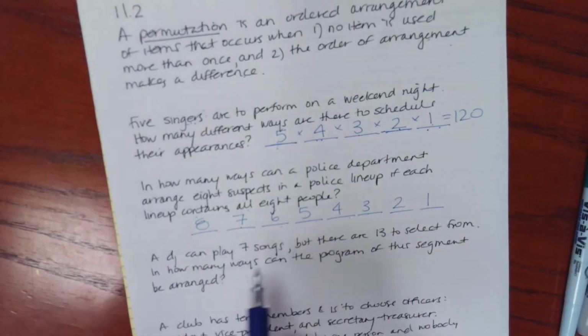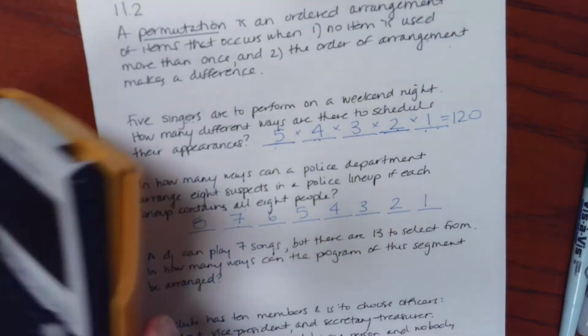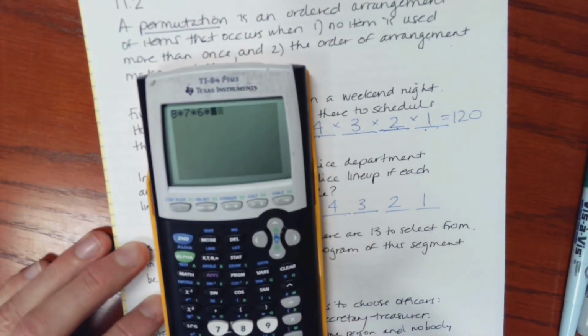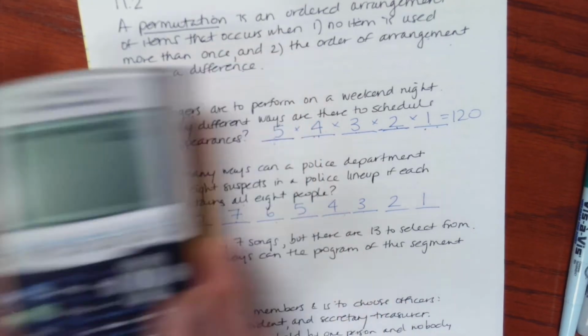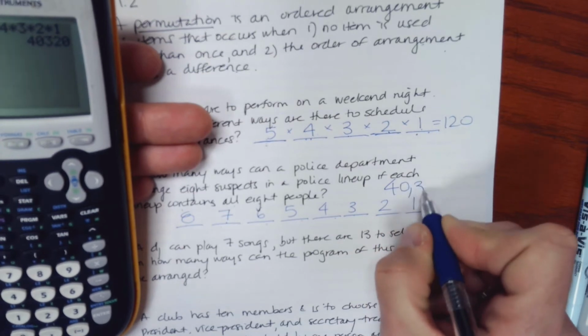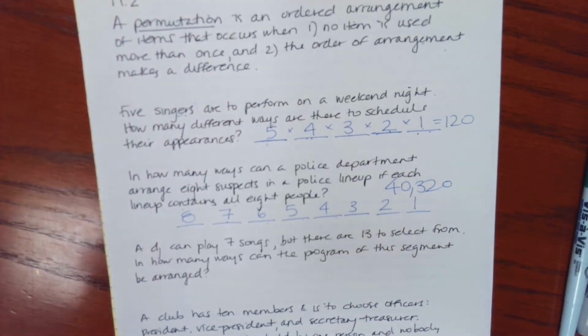So we have 8 times 7 times 6 times 5 times 4 times 3 times 2 times 1. And believe it or not, there are 40,320 possibilities there.